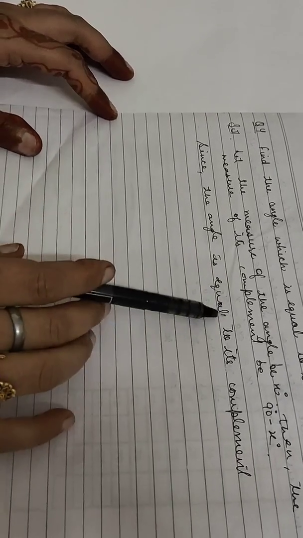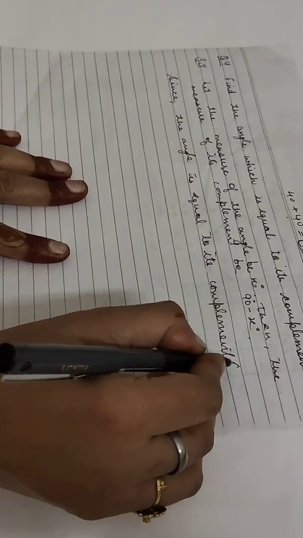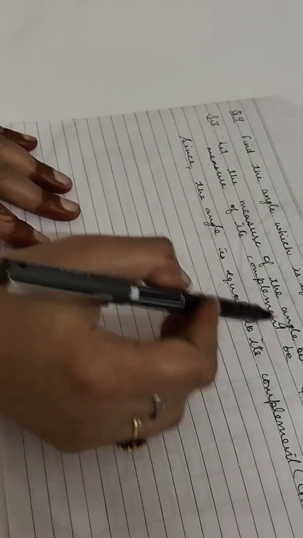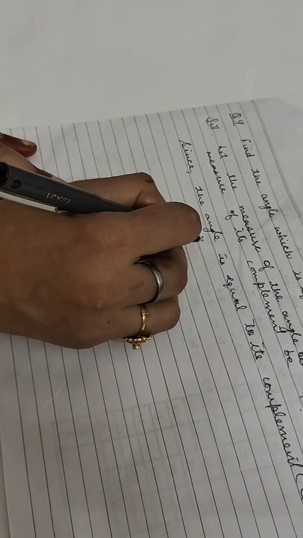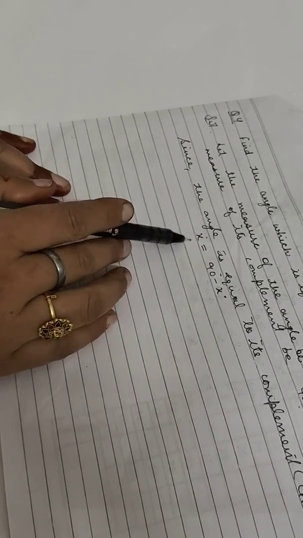Since the angle is equal to its complement, as given, we write here: given that the angle is equal to its complement, which means x and 90 minus x should be equal. So we can write x equals 90 minus x, as they should be equal according to the question.